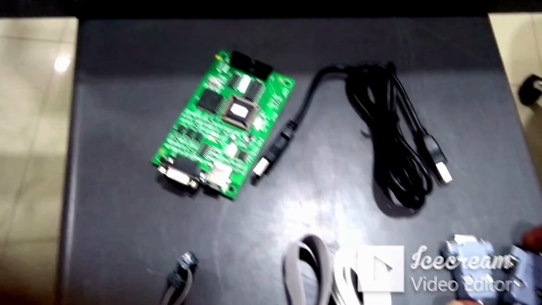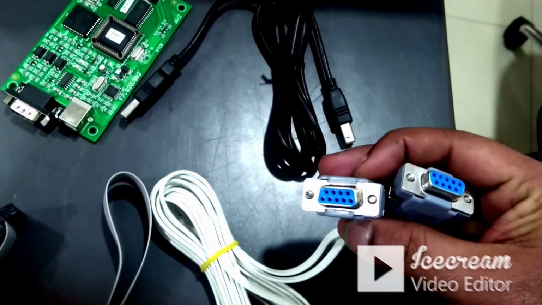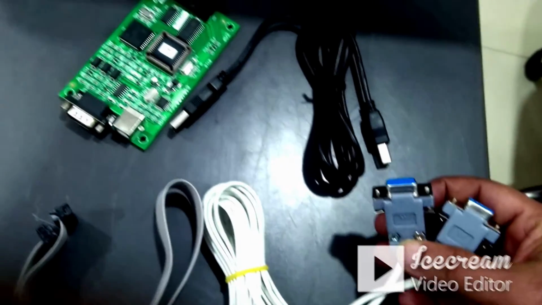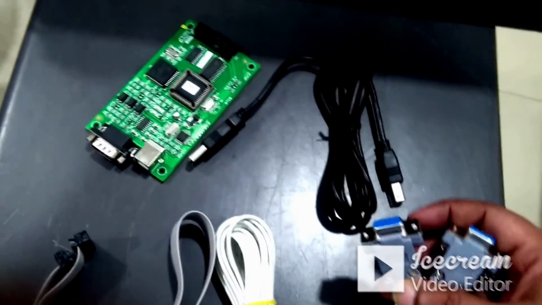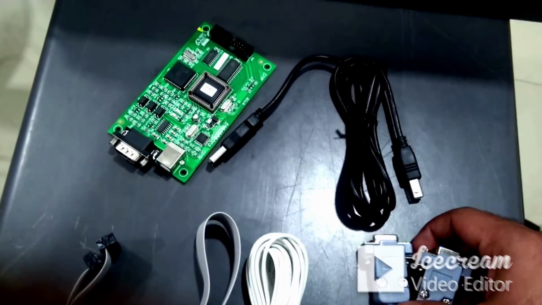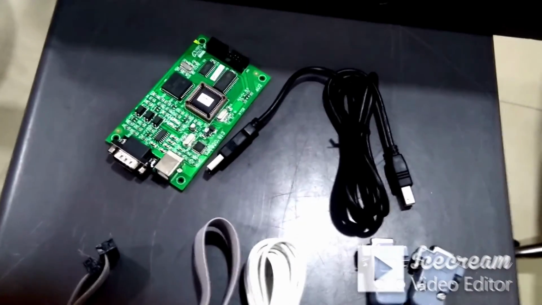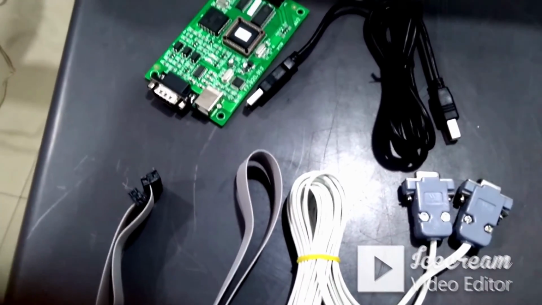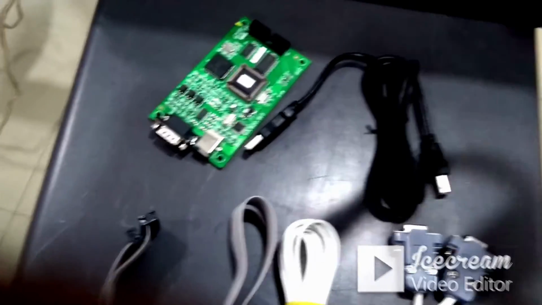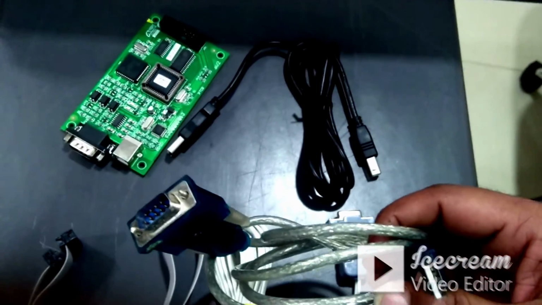And the other option is this 9-pin DIN connector. One end will get connected with the card P9930 and the other end will get connected with the PC. In case you don't have an RS232 port on your laptop or your computer, we need to buy an RS232 USB converter, which will not come along with this card.